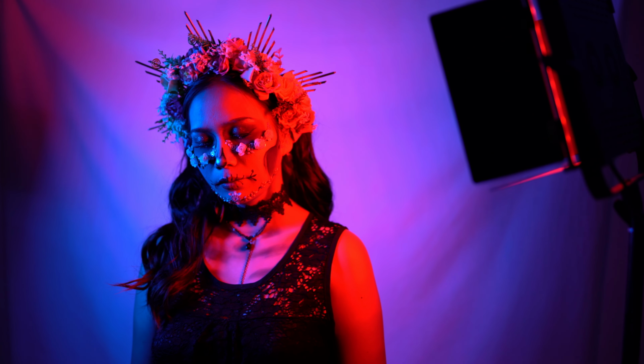Because I was shooting with continuous LED lighting, I could constantly move lights around and immediately see how those changes affected the final image. I could watch the shadows move across the model's face, I could see the colors blend together, and I could make adjustments on the spot. That real-time feedback is one of the biggest advantages of working with LEDs.